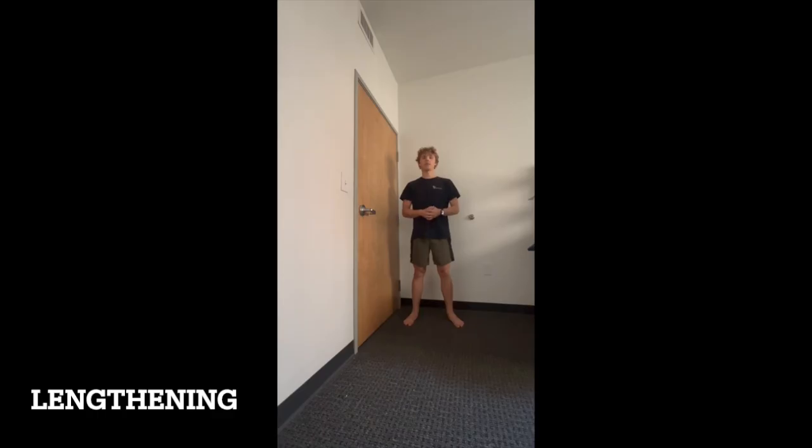For our lengthening technique, we're going to be doing a standing static stretch for the right TFL. This is to decrease the muscle spindle activity that may be causing it to become shortened, and for autogenic inhibition to decrease the activity of that muscle.